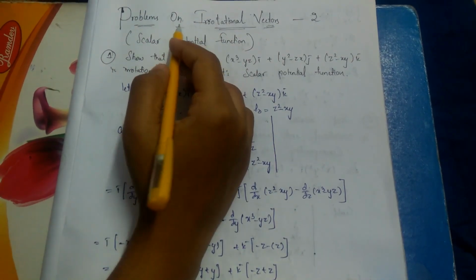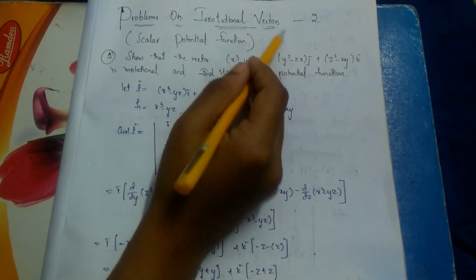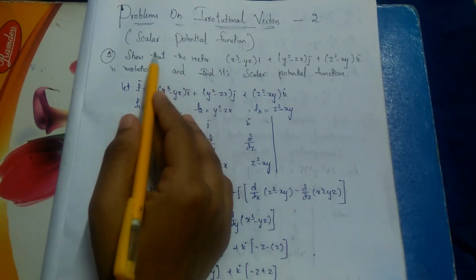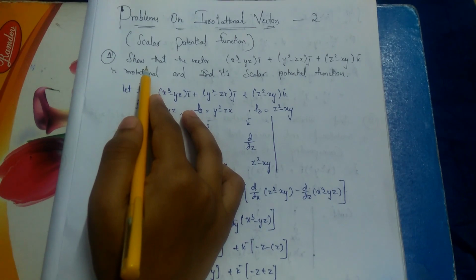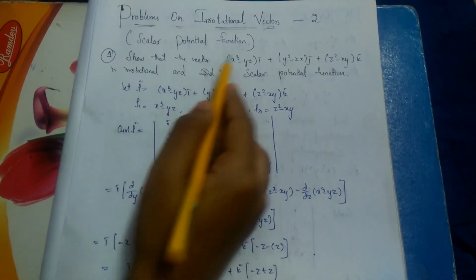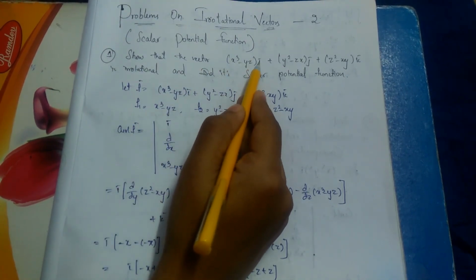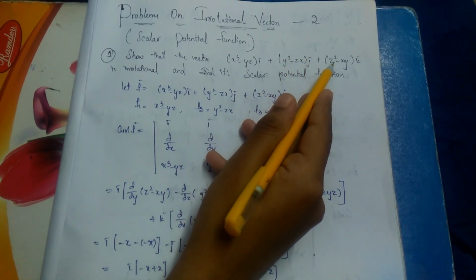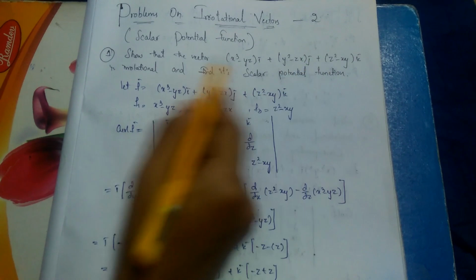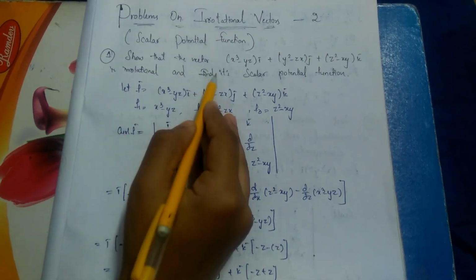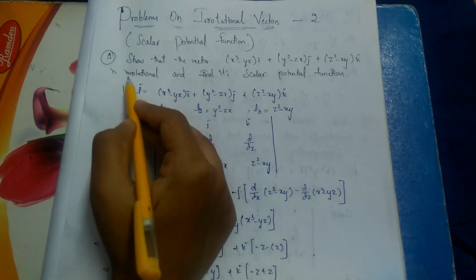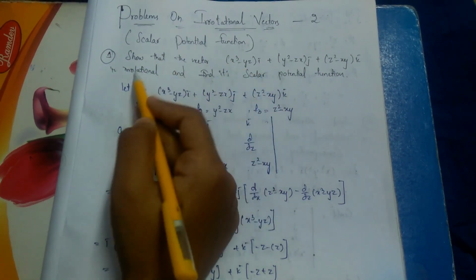Here are a few important problems on irrotational vectors, and this also includes the scalar potential function. So here we shall see the first problem. Show that the vector (x cube minus yz) i bar plus (y square minus zx) j bar plus (z square minus xy) k bar is irrotational and find its scalar potential function. So here we have to prove that this vector is irrotational.